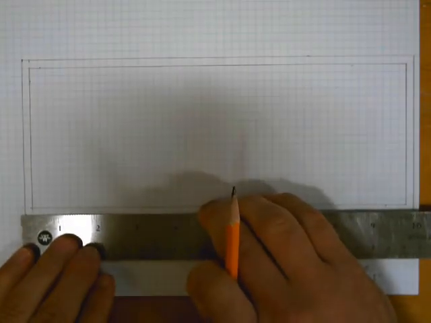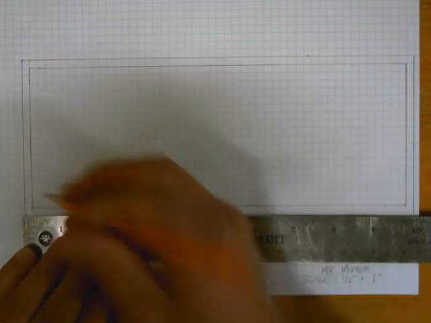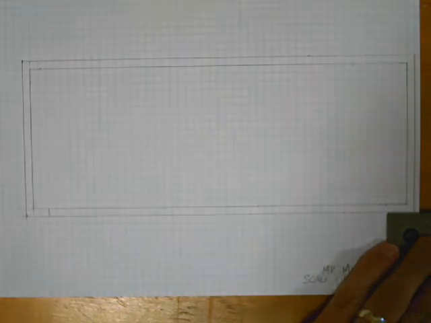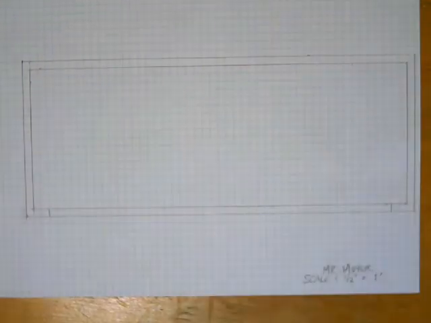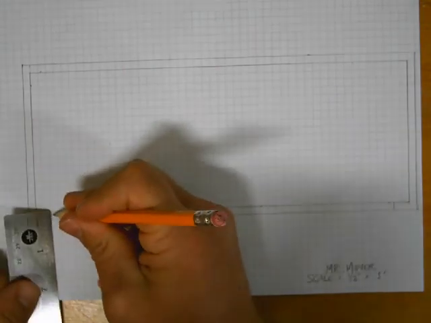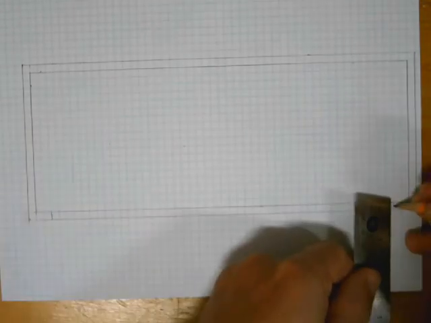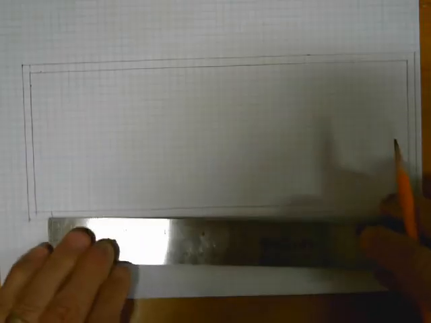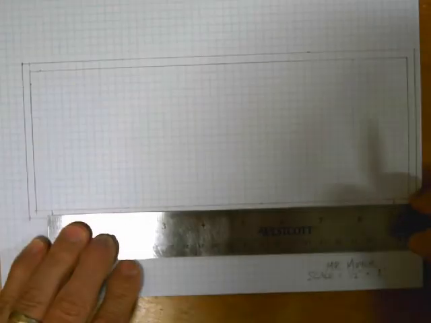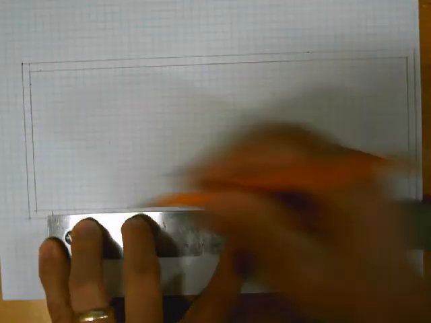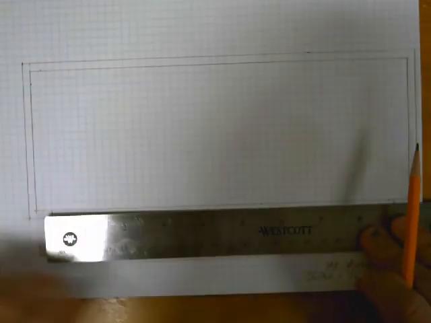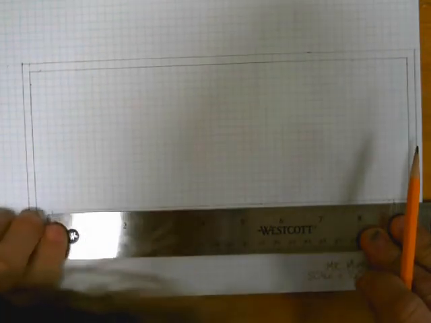All right, so I'm going to come over about a half an inch on each side and make two lines. Okay, right down the middle of these two lines, I'm going to put a mark. And then from there, I'm going to draw a nice straight line through the middle of this little mini rectangle. That's the symbol for a window. Okay, you're going to have one big window. If I get my ruler down, it's all bent up.